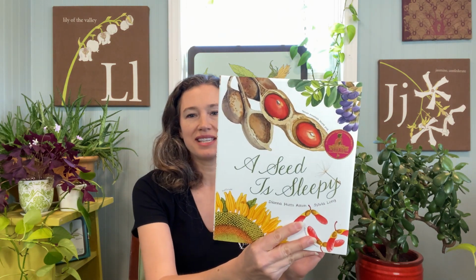And then we'll look at this book, A Seed is Sleepy, and that is really great. Even though it's a picture book, the illustration that they have is not exactly a life cycle page because it doesn't go all through the death of the plants, but it goes from seed to seed. So it's a really neat way to compare different types of plants.